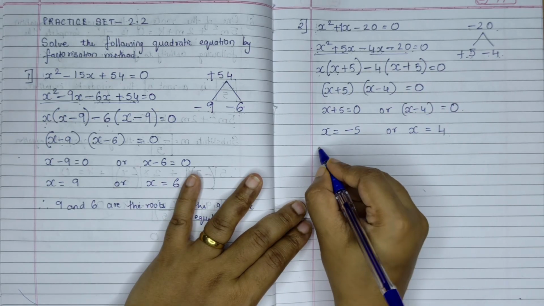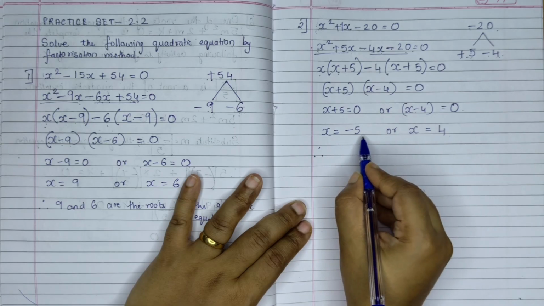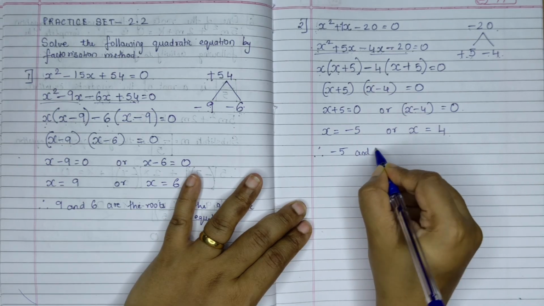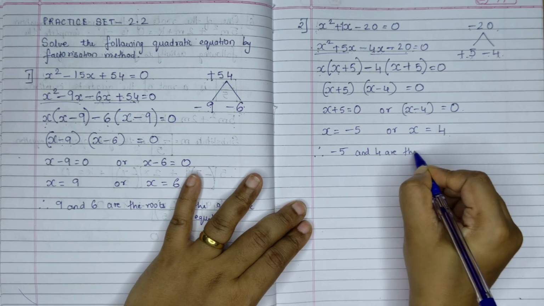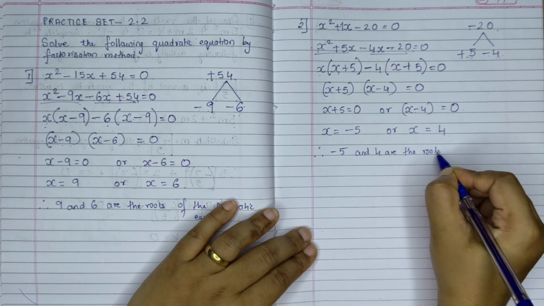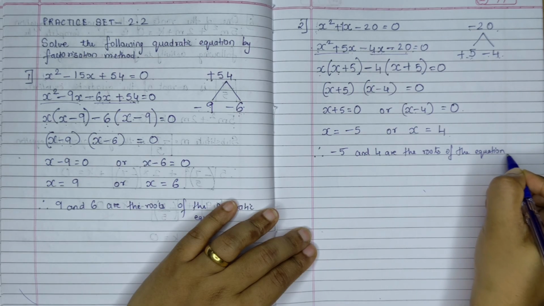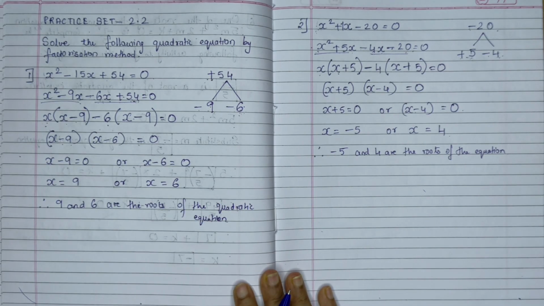So here we get, therefore, minus 5 and 4 are the roots of the equation. Okay, understood the second sum?